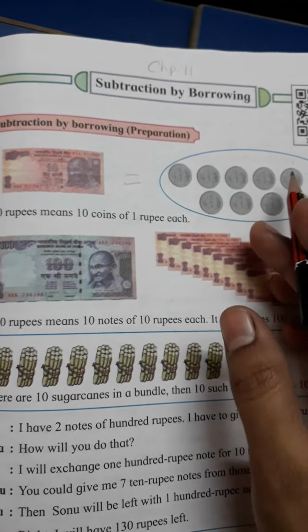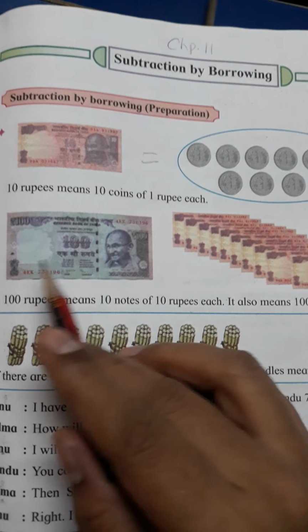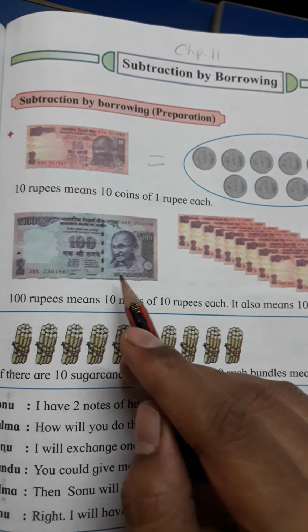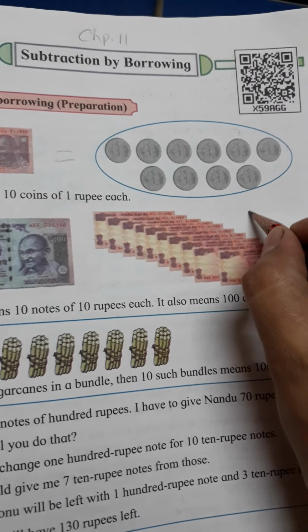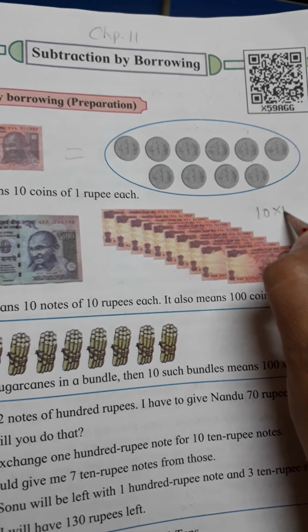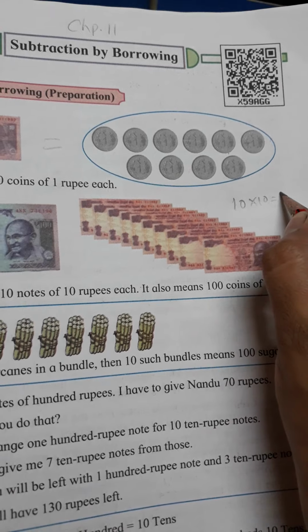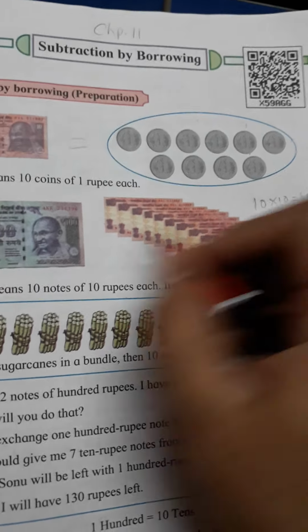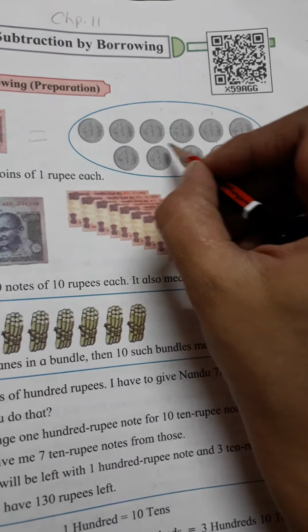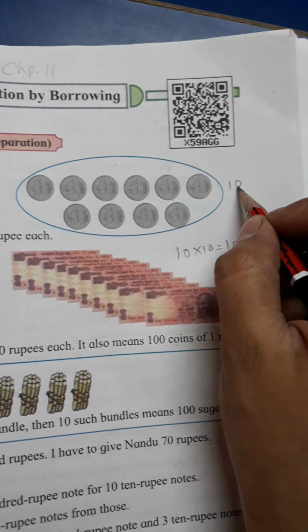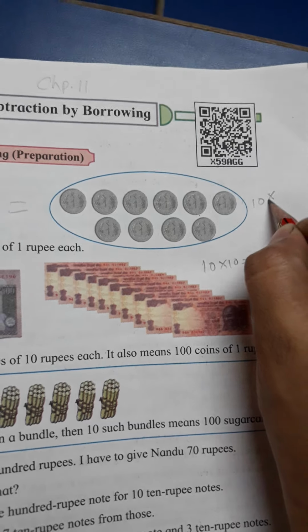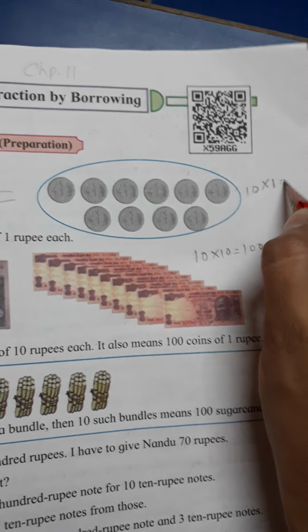Right? And this is a 100 note. This 100 note is equal to ten 10 rupee notes. Ten 10 rupee notes means 10 tens. What is 10 tens? 100. So we will get a 100 note. Here, 10 coins of 1 rupee, 10 ones.